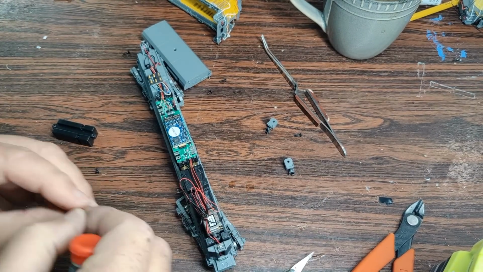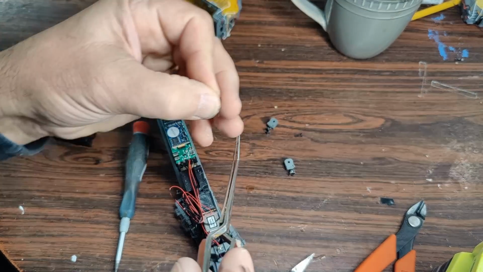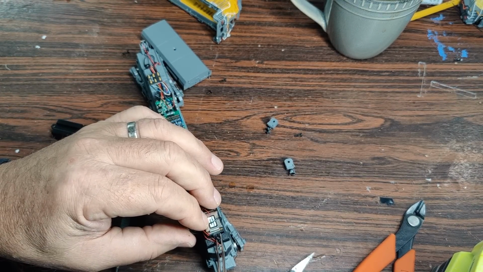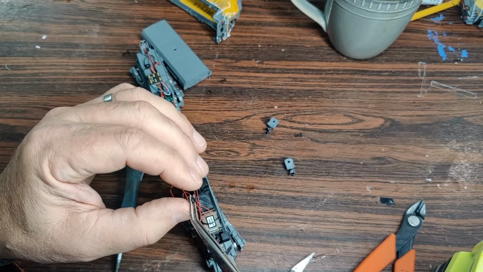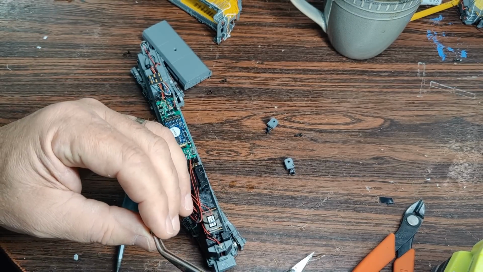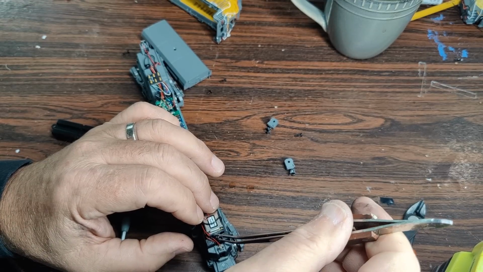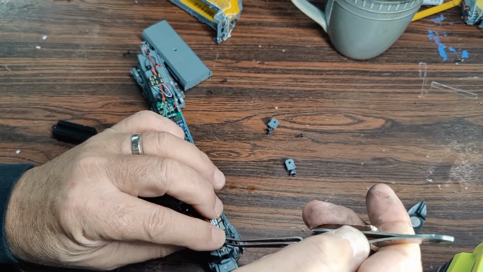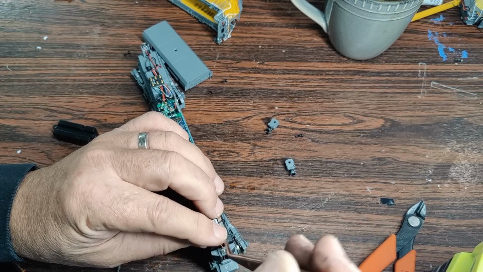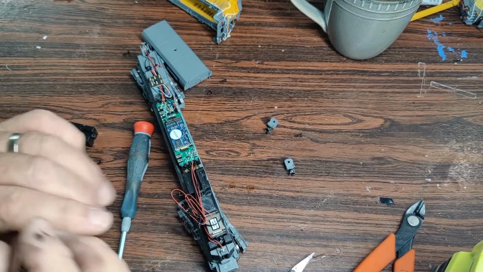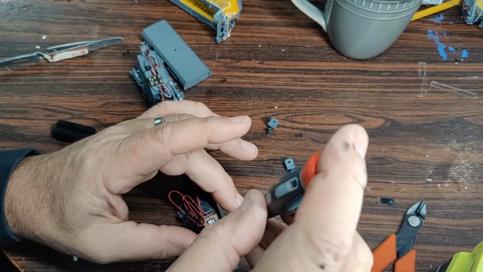I tried it a few times with my fingers, decided that's not going to work. So I got the tweezers going. Use my screwdriver to put it in.